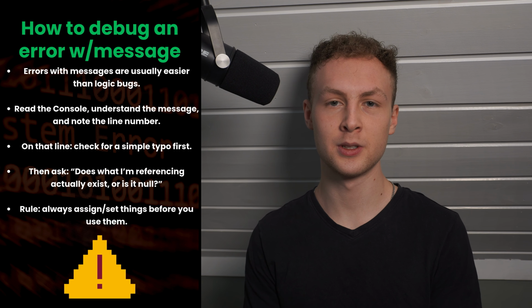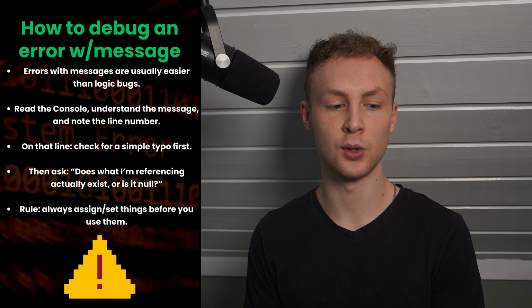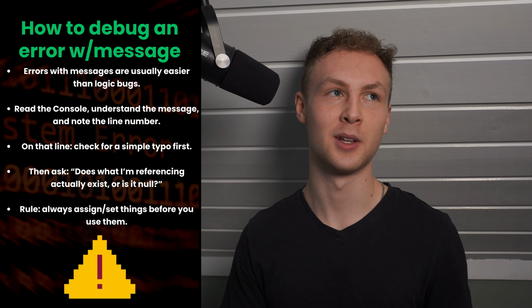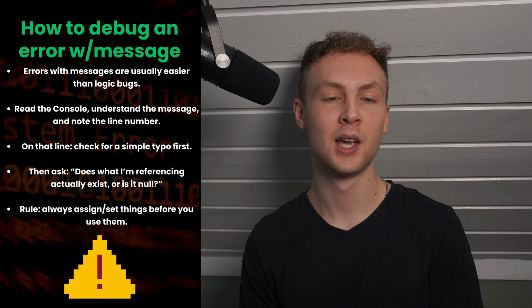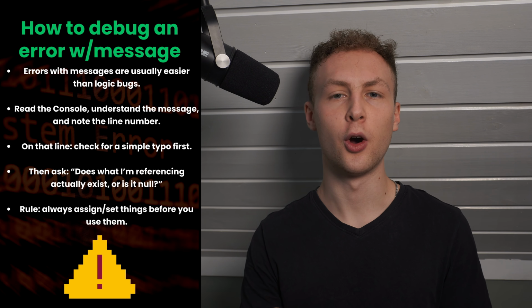Let's start with the ones that have error messages, because these are a little simpler, and if you're a beginner, they're most likely going to be very simple as well. So let's talk about them. If you have a bug with error messages, what you should do first is just read the error message. It's going to be very obvious. Try to understand it, think, what does this mean? And then try to extract as much information out of it as possible. And also open the line of code.